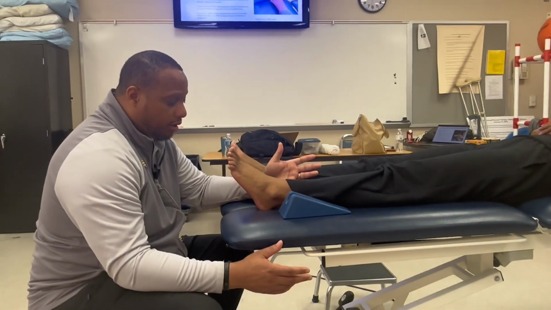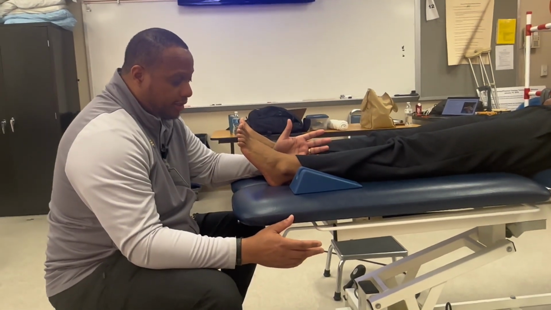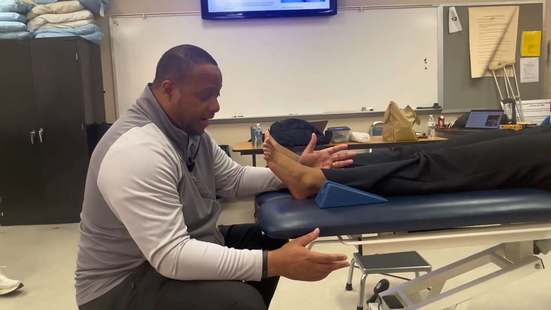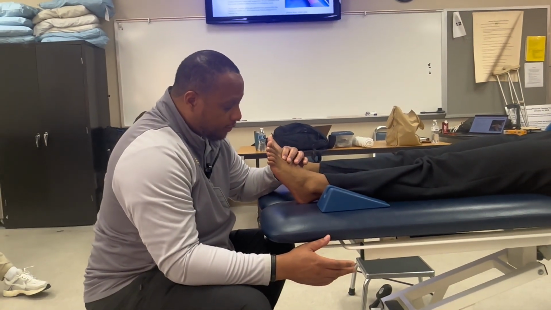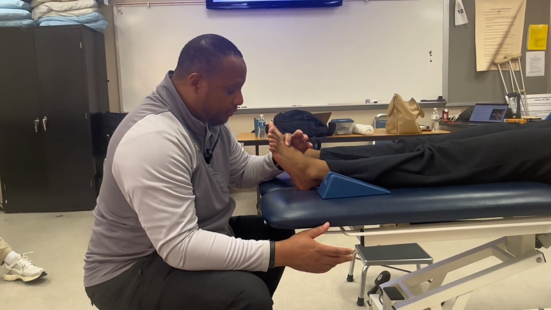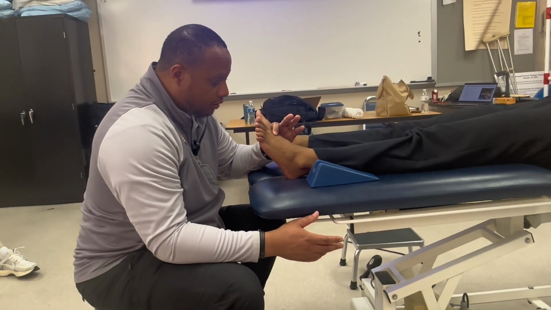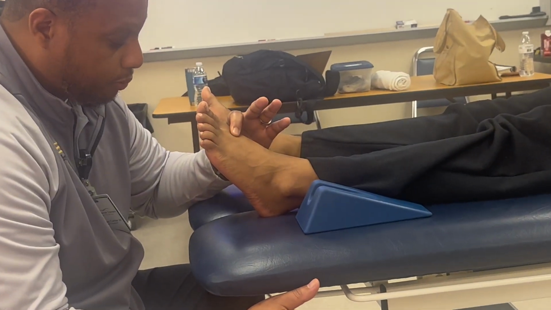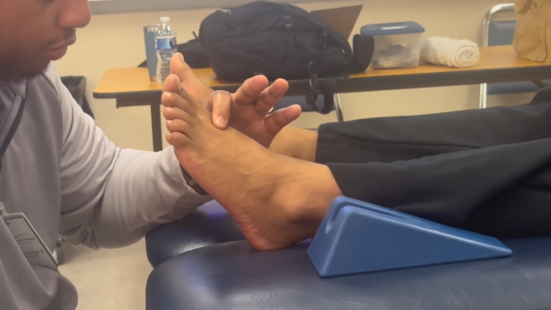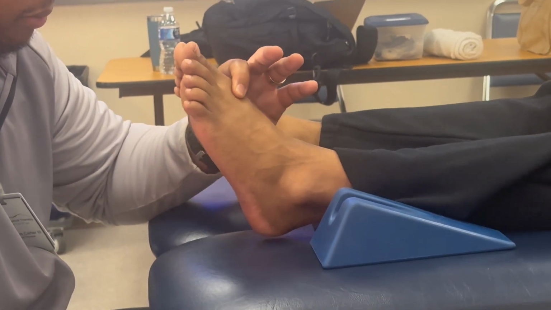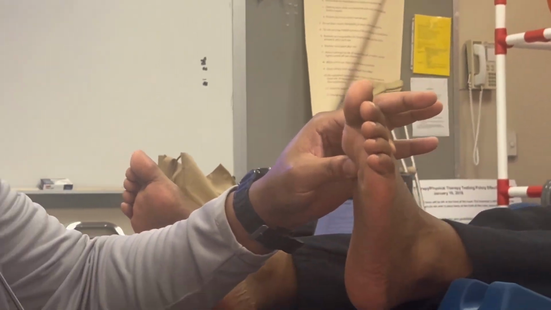So I'm going to start with assessment of the 2nd metatarsal head. I come in like so, and you can see my index finger on the dorsal aspect of the 1st metatarsal and my thumb on the plantar aspect of the 1st metatarsal, so I'm stabilizing the 1st metatarsal.